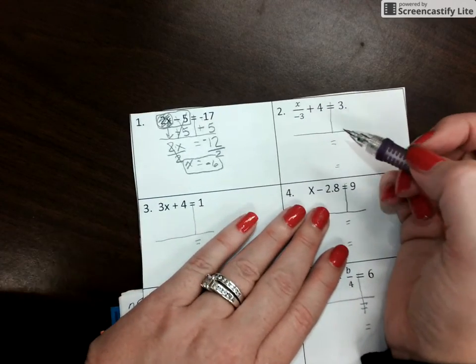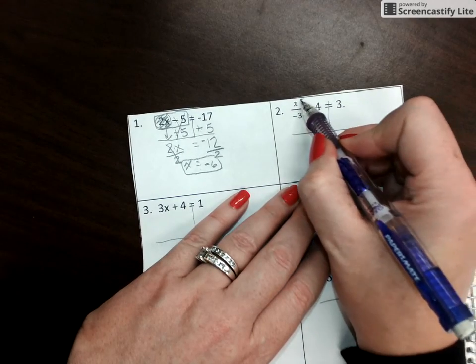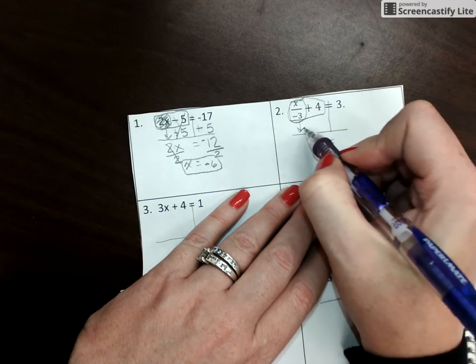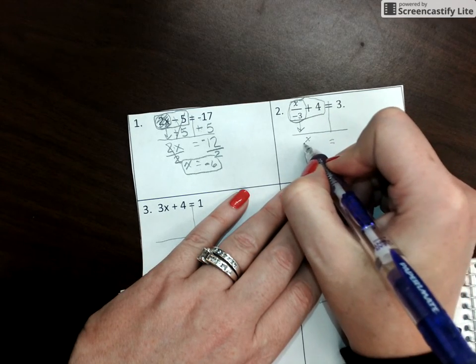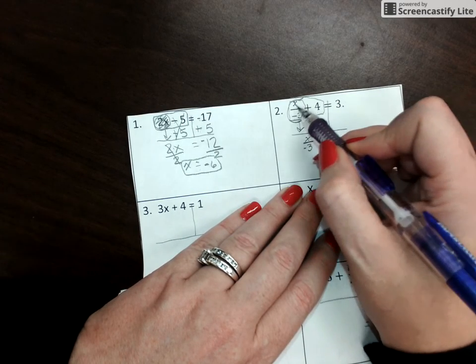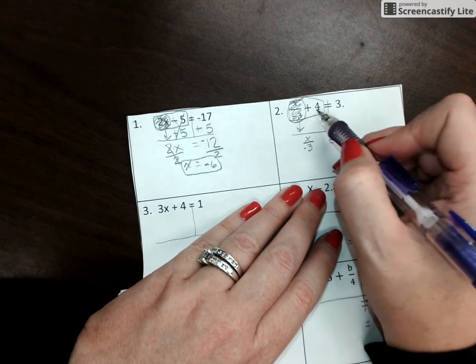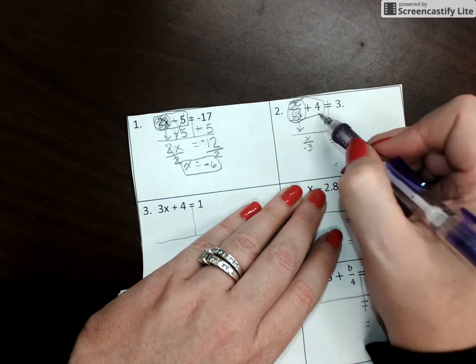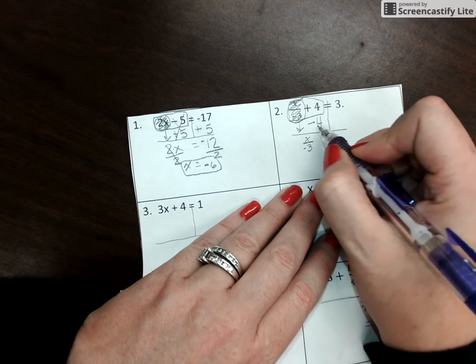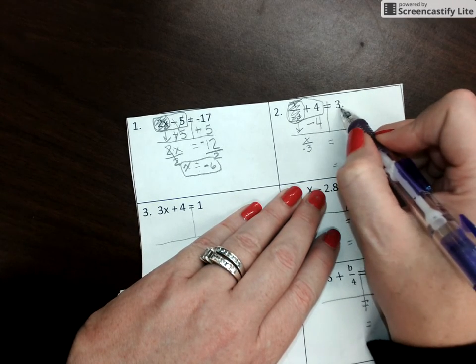I love doing these. I could do these all day long. So let's box this in and bring down whatever my variable is multiplying or dividing. So here I will do x divided by negative 3, and I'll deal with that later. So now all I have left in my box is this plus 4. How do I get rid of plus 4? That's right, minus 4 or negative 4, however you like to think of it.